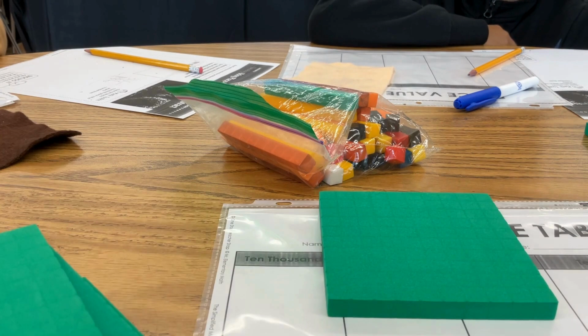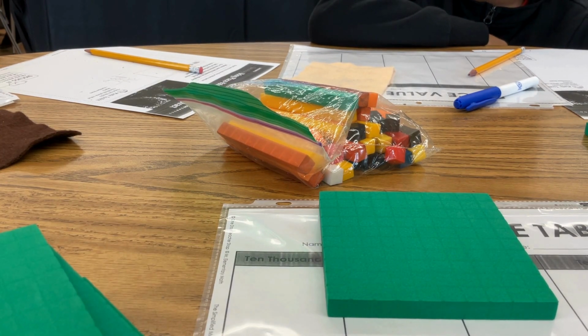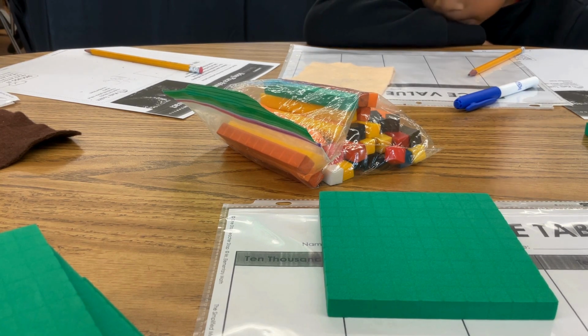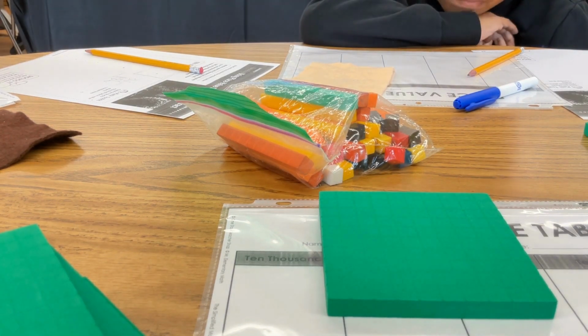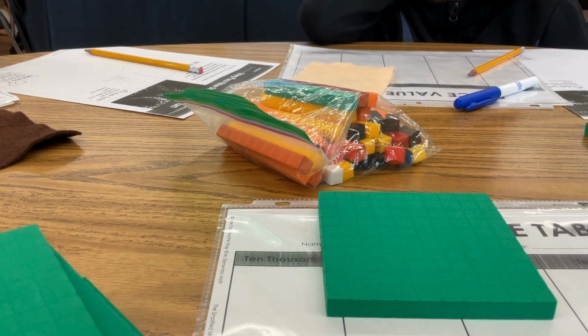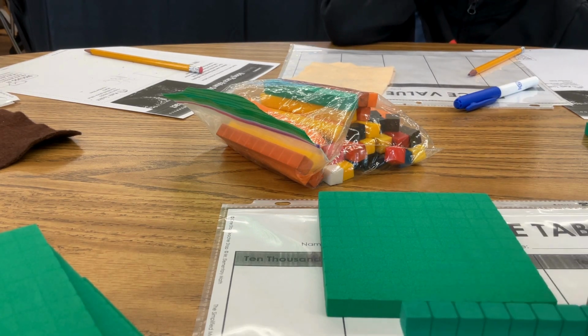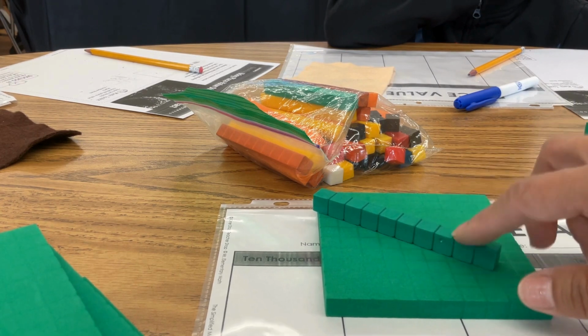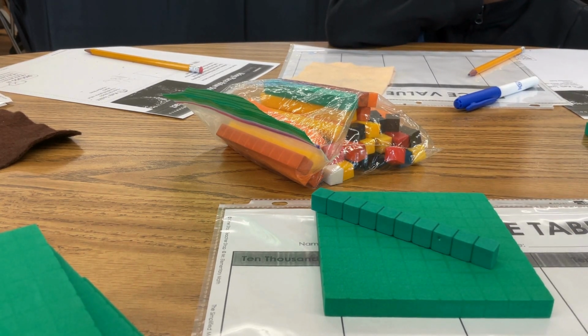What is this called? Hundreds. Well, how do you know it's 100? Because it has 10. Okay, so it has 10 tens, and 10 tens makes 100. All right, you have these. Yours are going to be a different color. What are these called? Tens. They're tens. And then we have these that are individual ones.